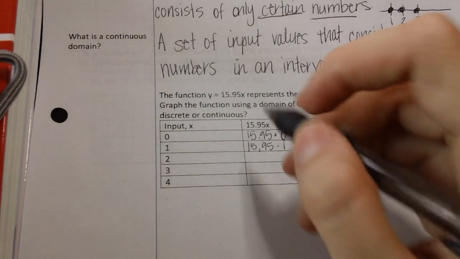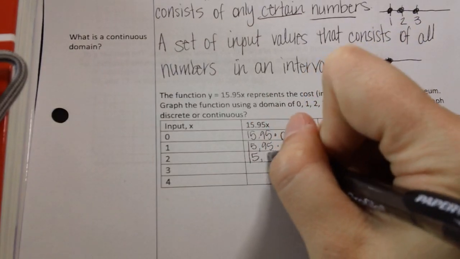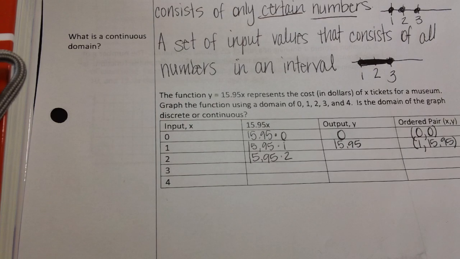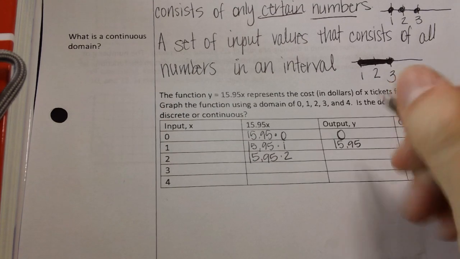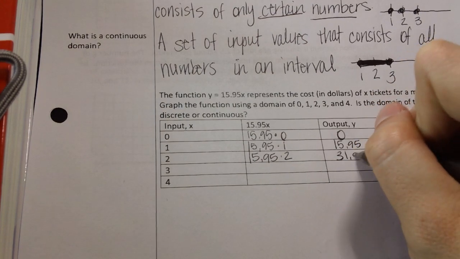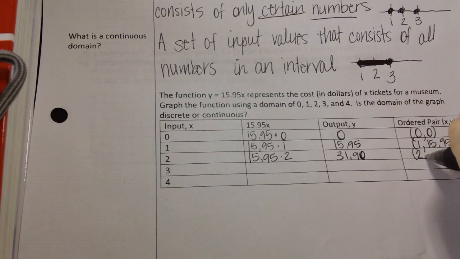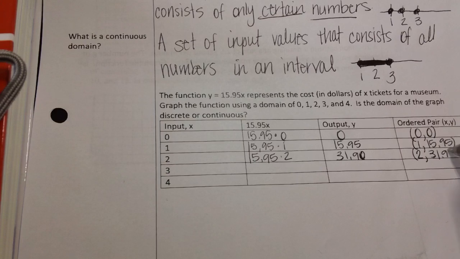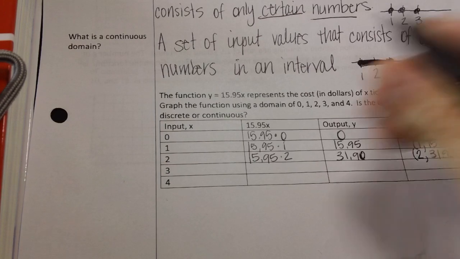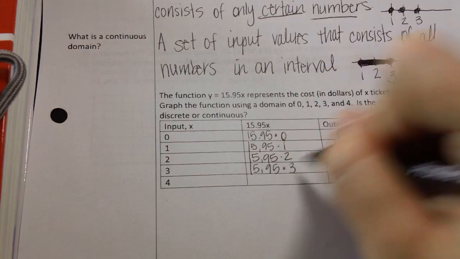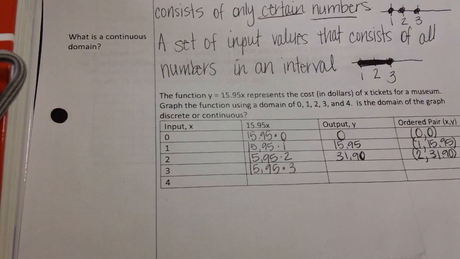If I buy 2 tickets to the museum, I would do $15.95 times 2, which I'm going to use my calculator for. And I get $31.90. So my ordered pair is 2, $31.90. If I buy 3 tickets to the museum, I would do $15.95 times 3.